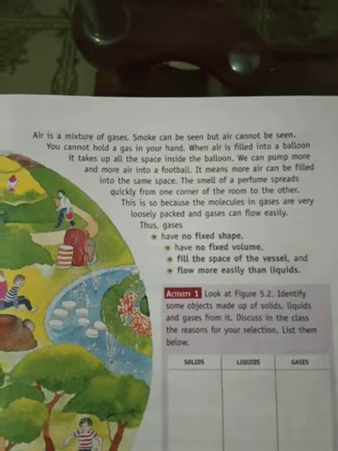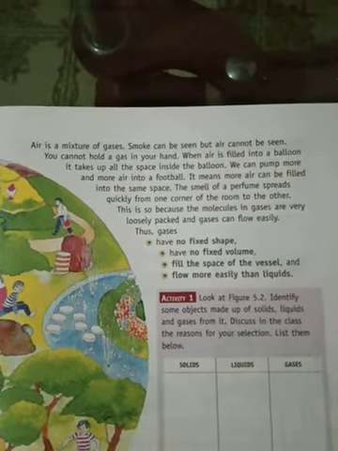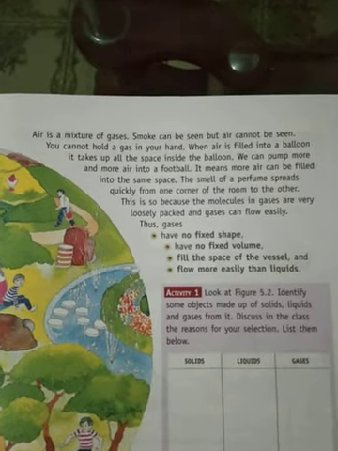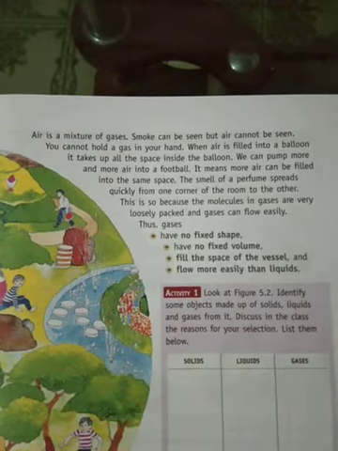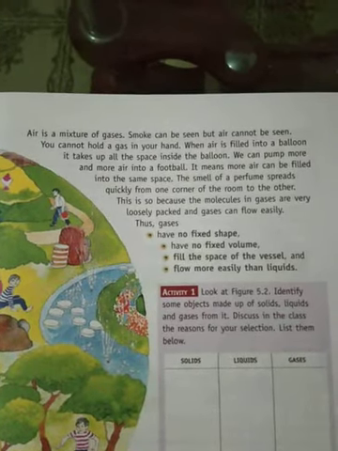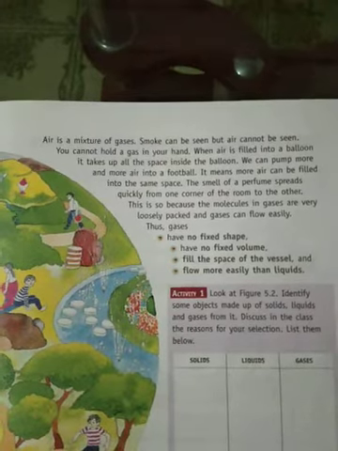It means more air can be filled into the same space. The smell of a perfume spreads quickly from one corner of the room to the other corner, right?